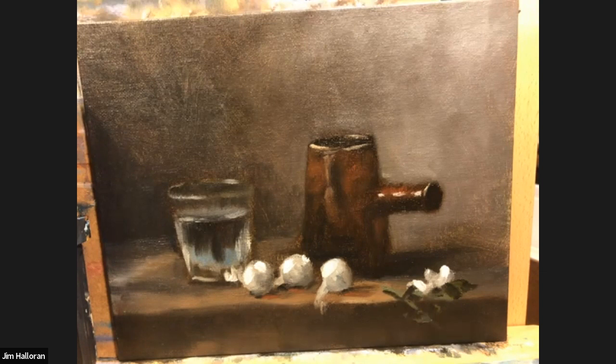Anybody else want to share anything or working on anything? I love the way you did the garlic. I mean, it's clearly not very smooth, and it really gives it that 3D effect. Yeah, thank you.